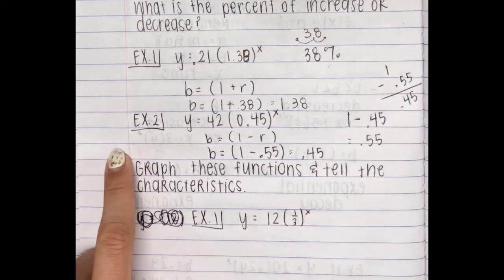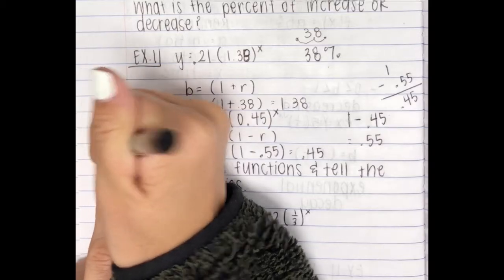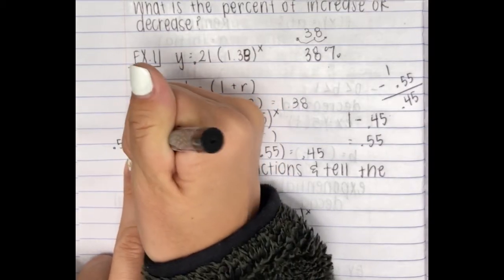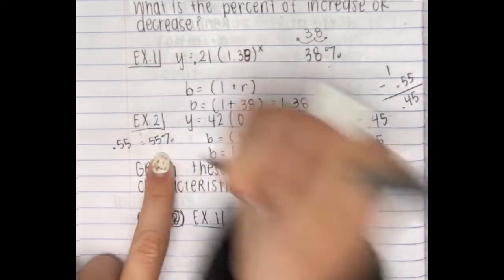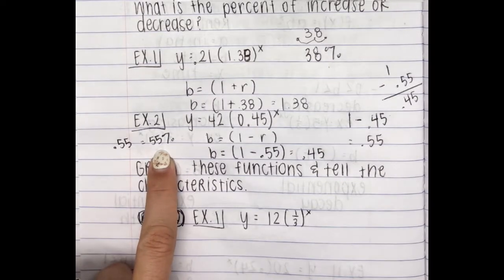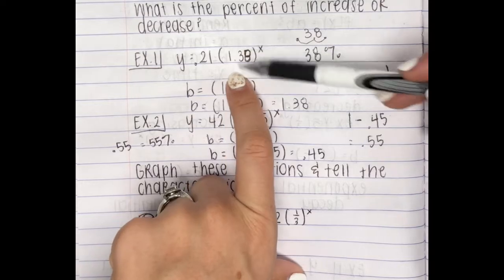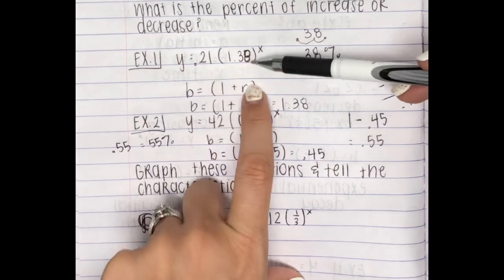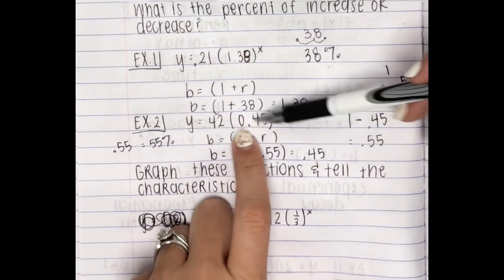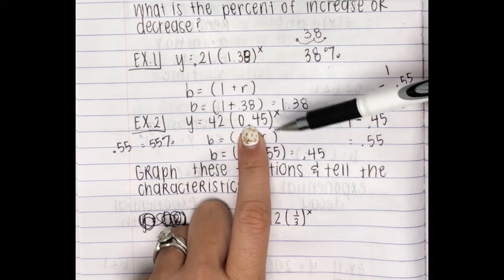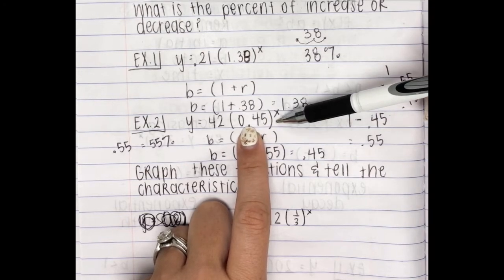So 0.55 switched to a percentage would be 55%. Okay. Like here, it's pretty basic. You can see what you added to 1, right? Well, here you can't see what you subtracted from 1 to get to 0.45.